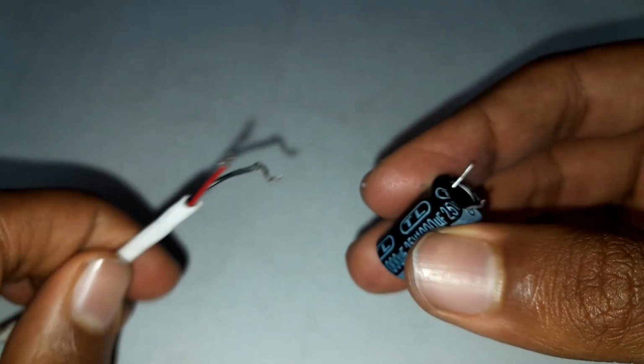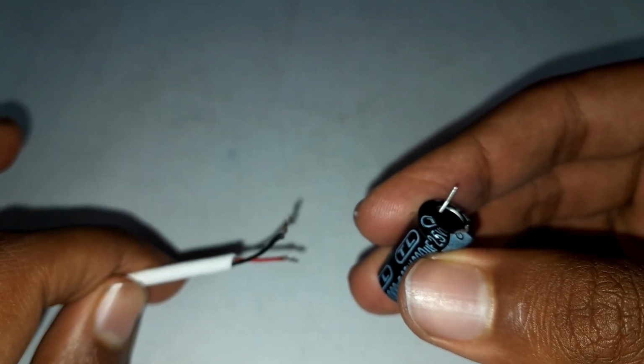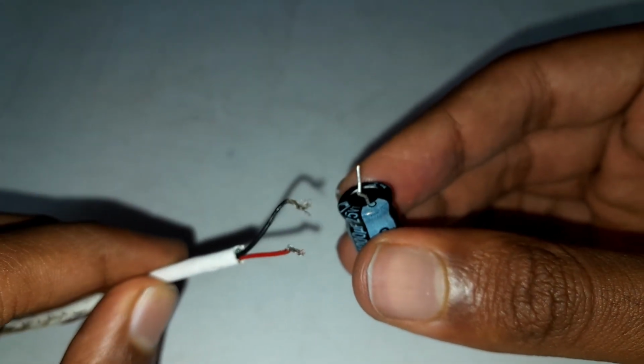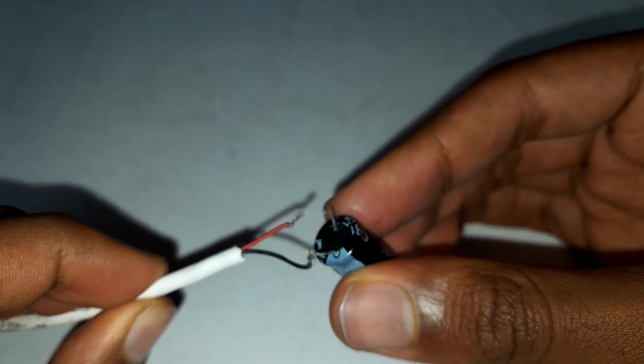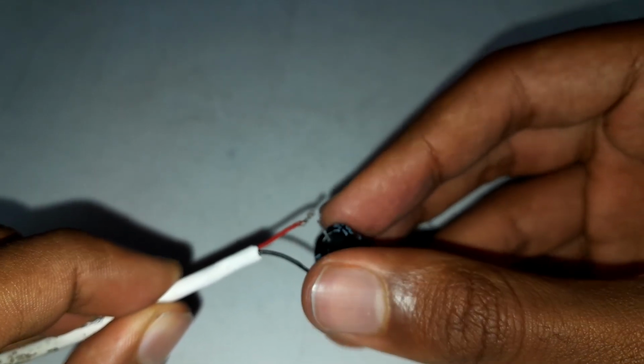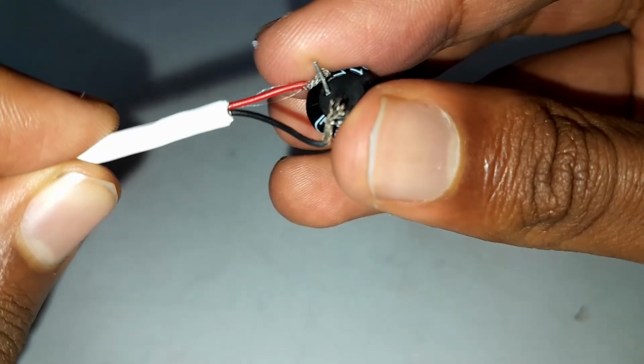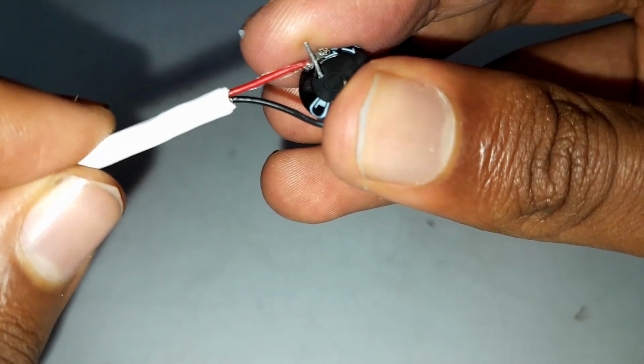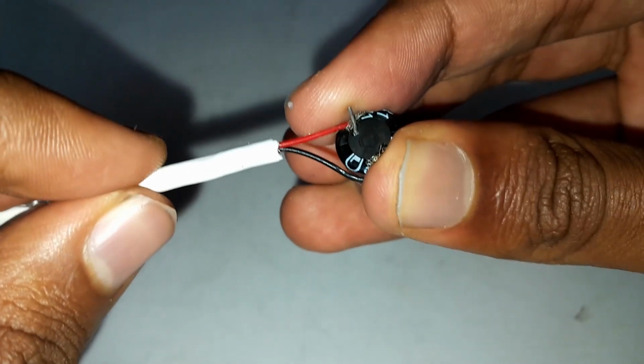Now let us charge it using a 5-volt battery right here. We're going to connect it correctly: negative to negative, positive to positive. Most of the time, capacitors take less than a second to fully charge. Let me show you what I mean by dissipation of power. You can see it right here. Now let's connect it.